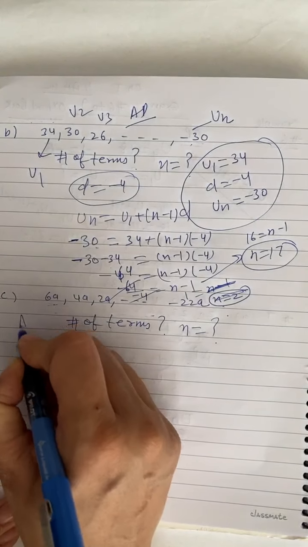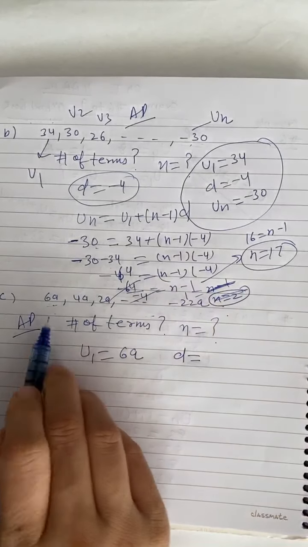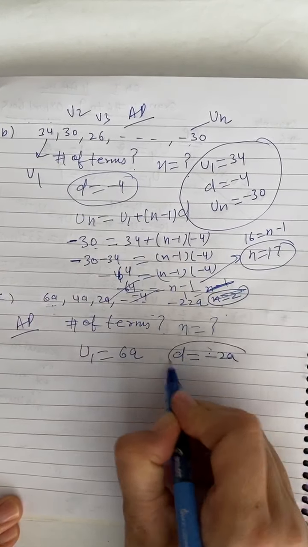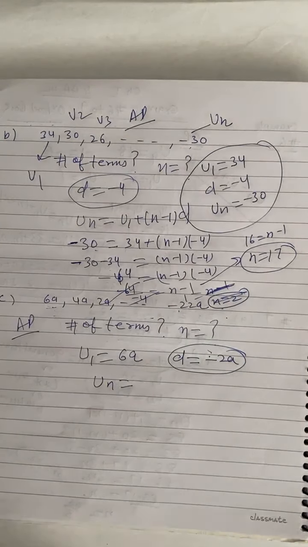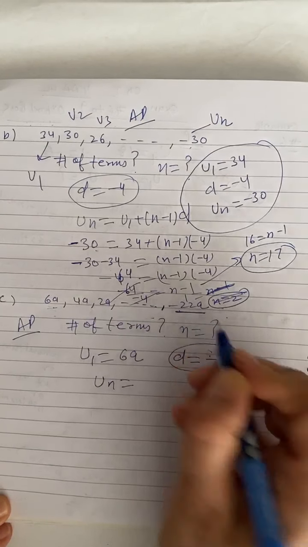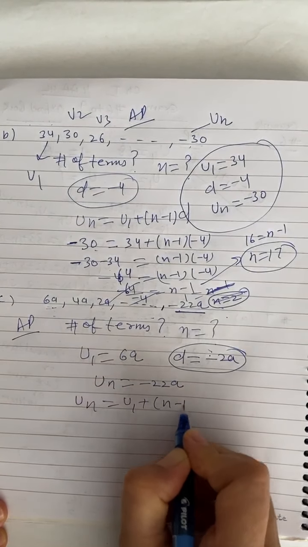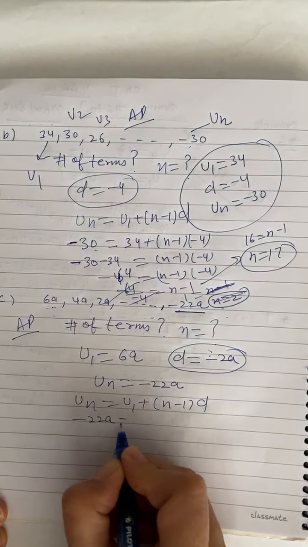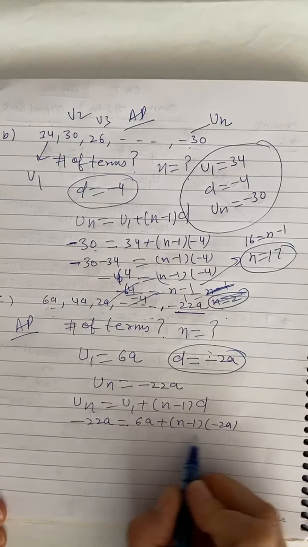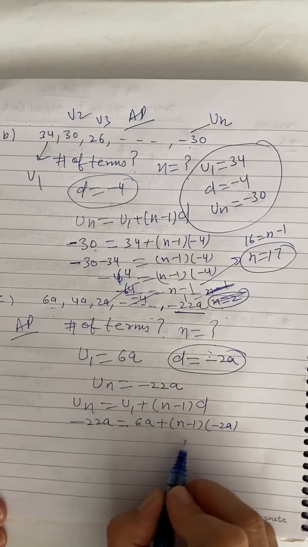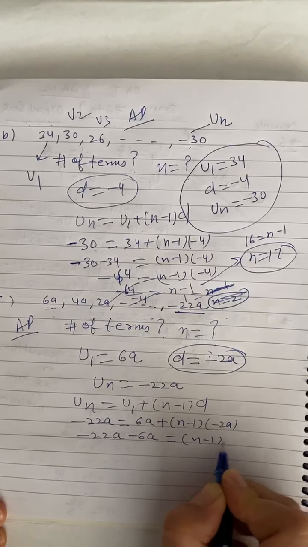So let's start again. This is again arithmetic progression. I'm going to copy down 6A, and then D in this case is again a decreasing one. So D is -2A, and then UN is equal to, I'm going to check one more time the statement. Yes, so this one is -22A. So -22A. Now I'm going to write down U1 plus N minus 1 into D. So that is -22A is equal to 6A plus N minus 1 into -2A. I like when I did not open the bracket, so I'm going to do this question without opening the bracket again. So -22A, -6A, N minus 1 into -2A.